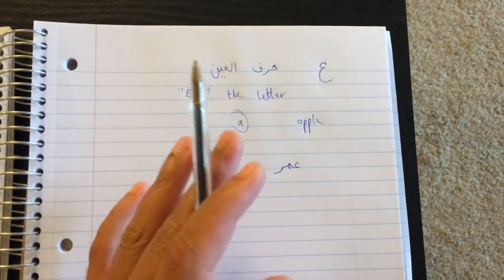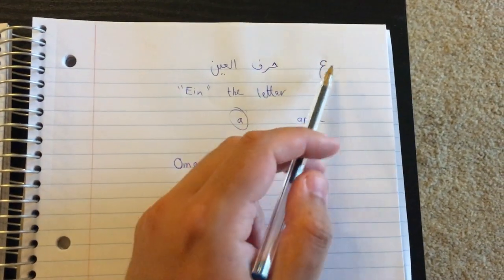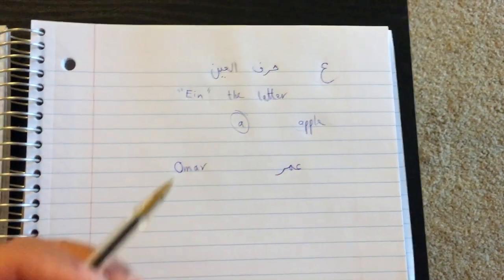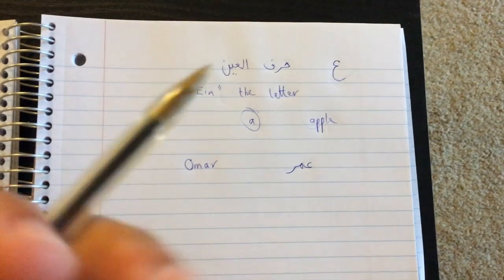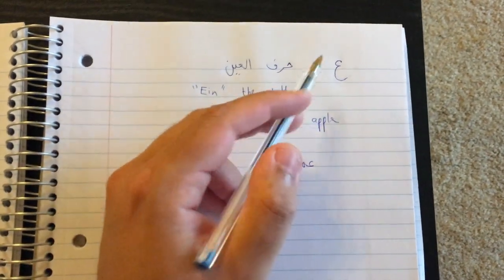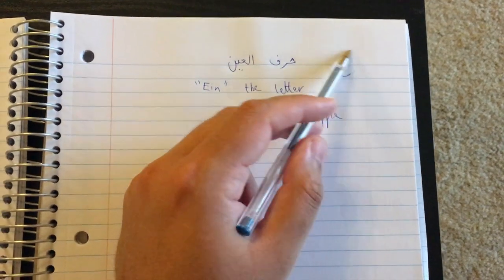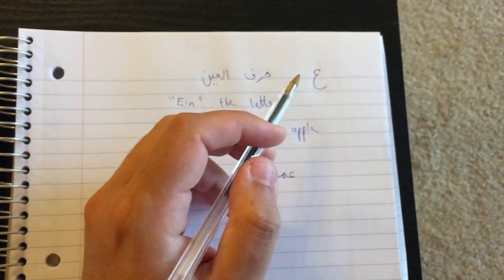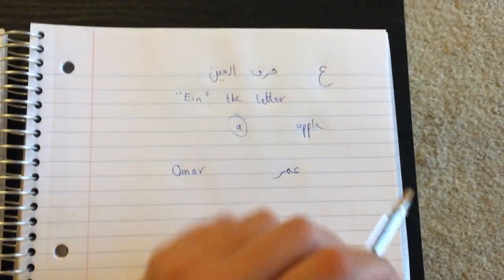One important thing to point out when you're trying to learn how to say this letter is it is a throat letter. When I say it, it feels as though it comes from the throat. It is not a tongue letter. Of course, I'm not a phonetics expert, but I can tell you that it feels like it comes from the throat. You do not use your tongue when you say this letter. So it sounds like ah, ah.